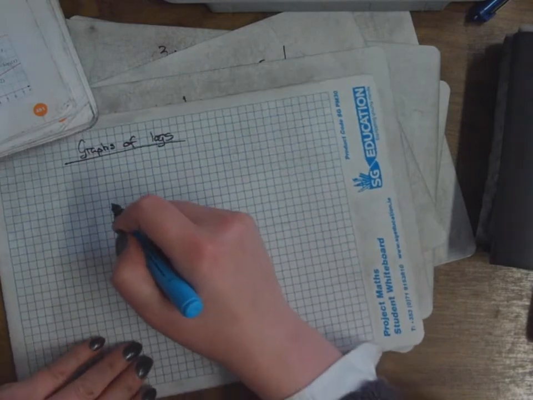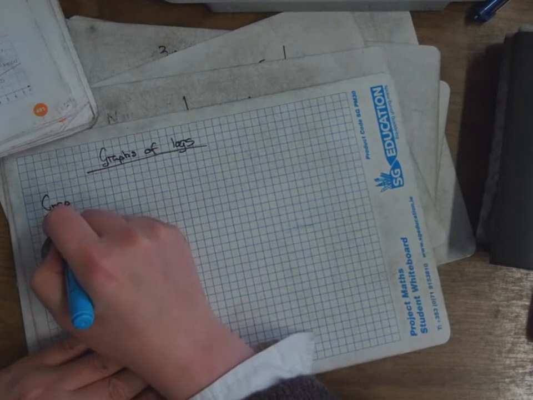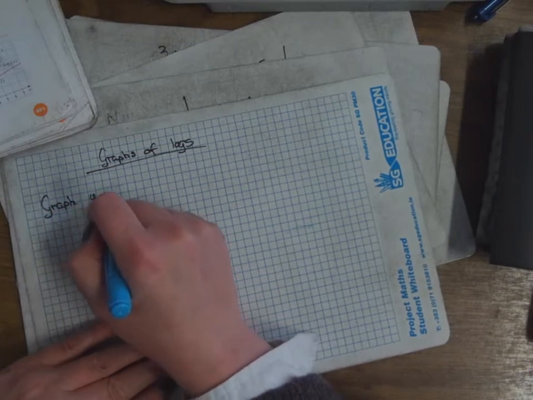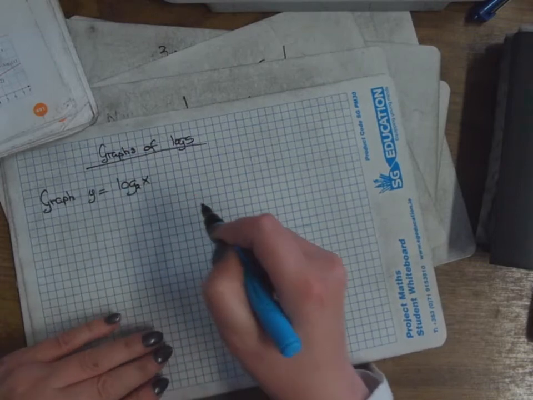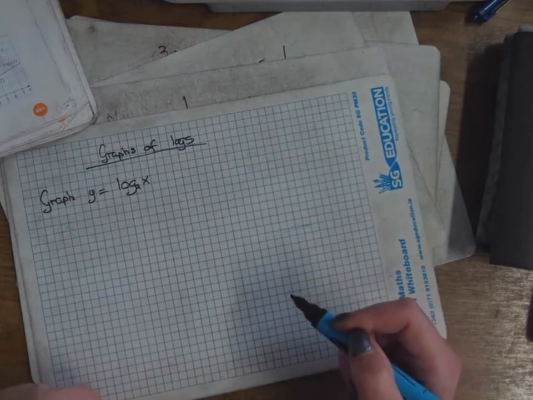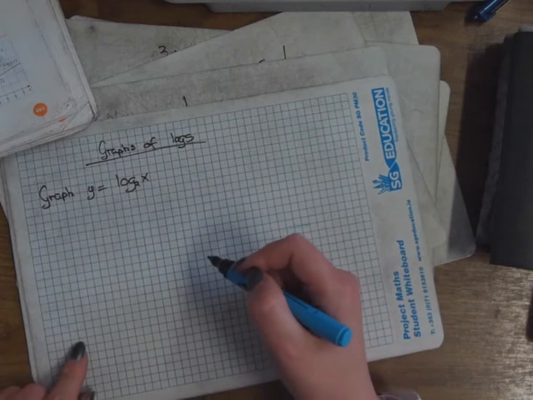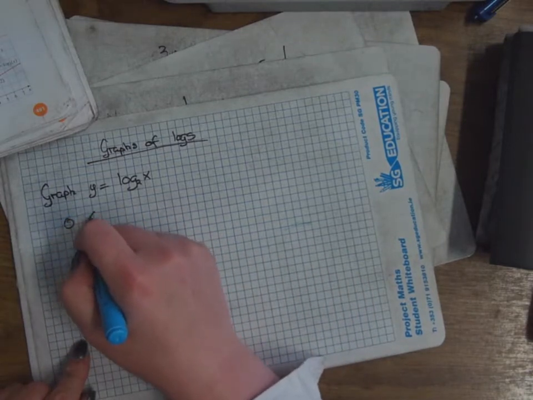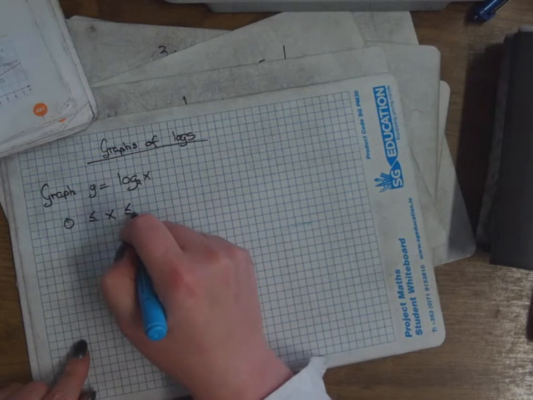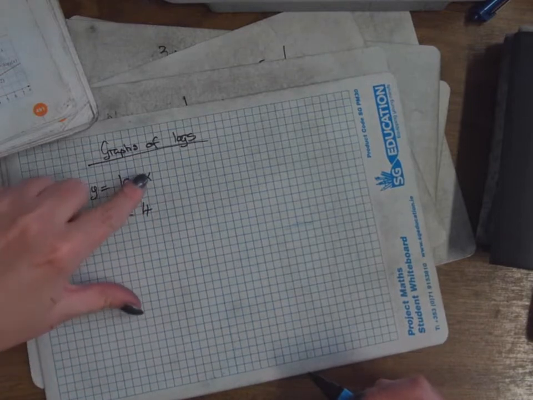Okay, so what I'm going to do is graph y equals log of x to the base 2. I'm going to graph y equals log of x to the base 2, right? And I'm going to graph it between 0 and 4. Sorry, 2.